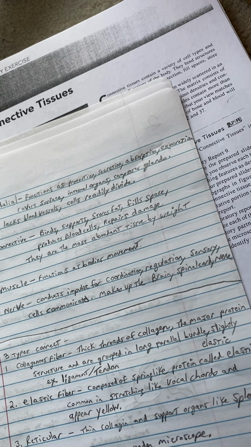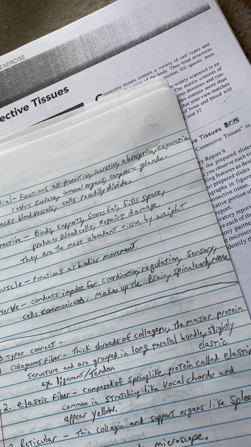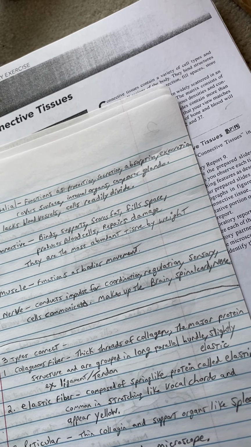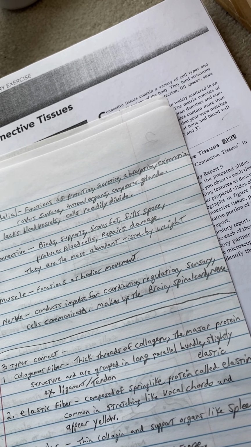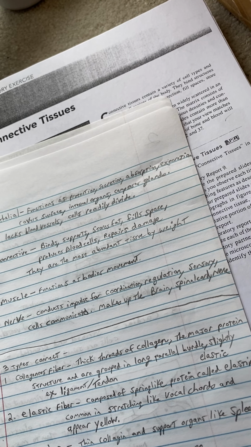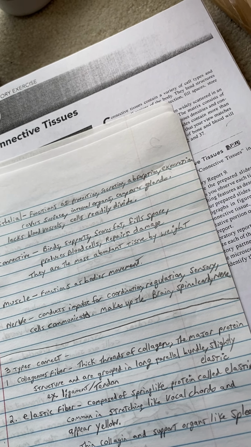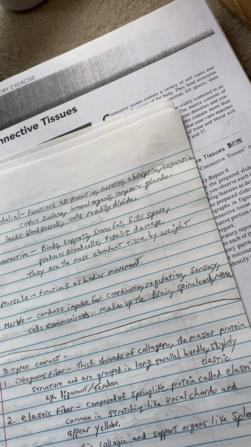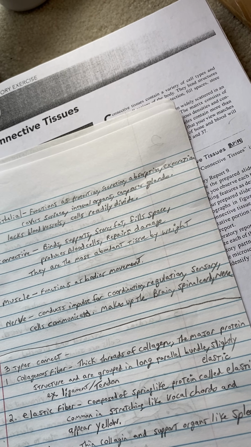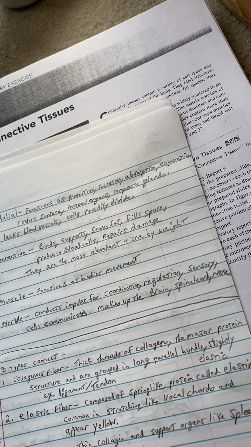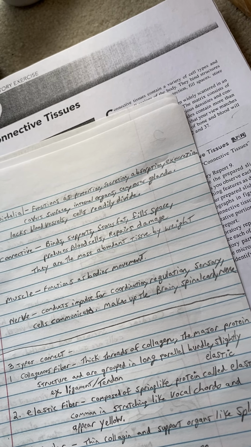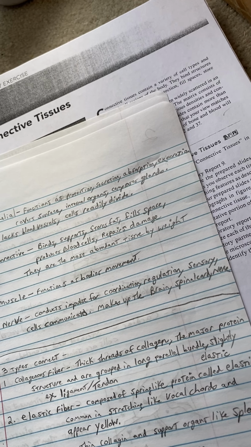3 types of connective tissue that we learned was collagenous fiber, which is thick threads of collagen. It is a major protein structure and is grouped in long parallel bundles. Example would be a ligament or tendon. It appears white when viewed. Elastic fiber, which is composed of elastin and is for stretching. It appears yellow when viewed under or in dissection.